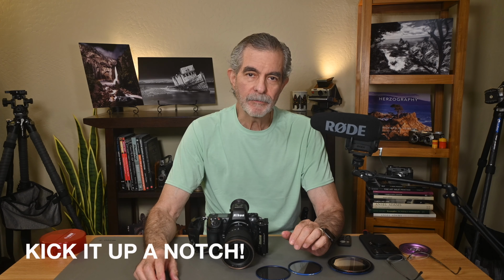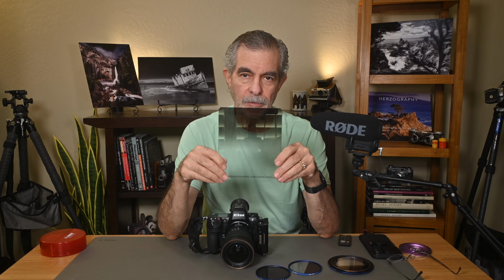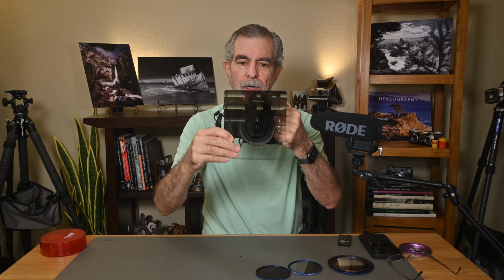Now, let's kick it up a notch further, because as I explained before, when you're using a standard gradation filter, you would put it in front of the lens and then you would bring it down like this. As you brought it down or brought it up, you determine exactly where that needs to be. So that's not going to work for you using round filters. Well, at least until now.